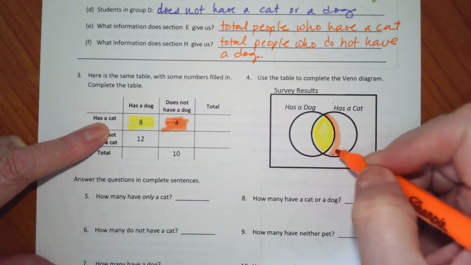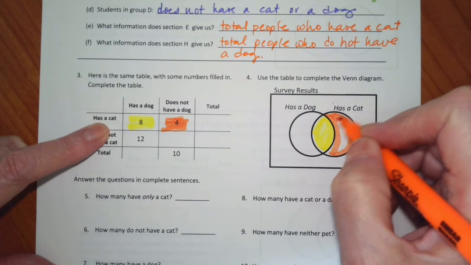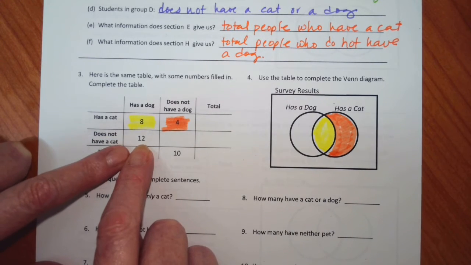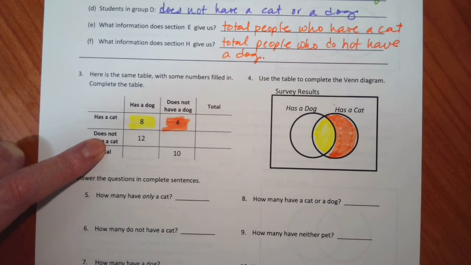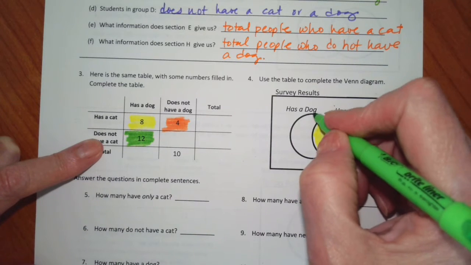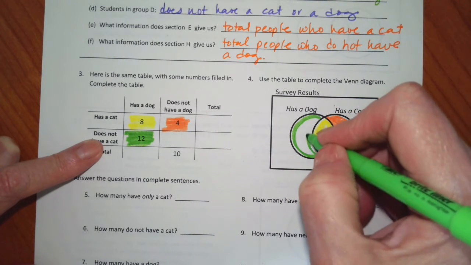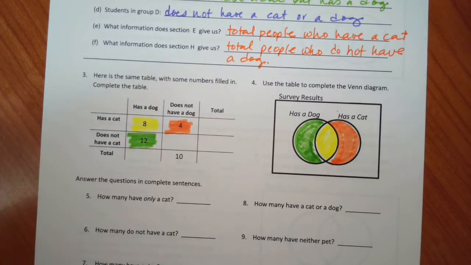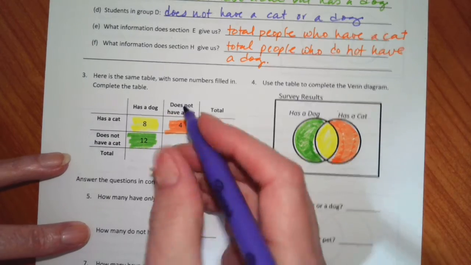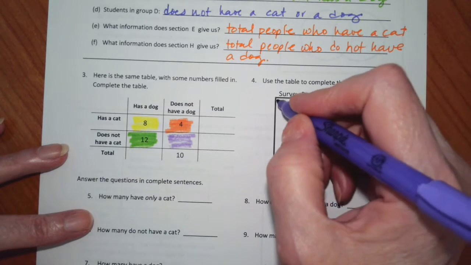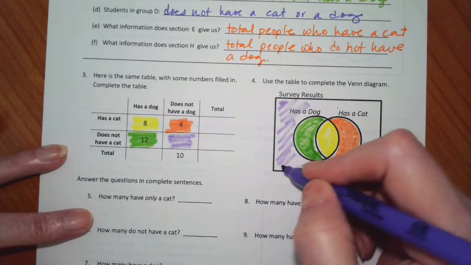So has a cat, but does not have a dog. Here we're going to be have a dog and not have a cat. So that will be this area here. And then finally, this area here will be outside of the circle. So it's going to be all of this region out here.